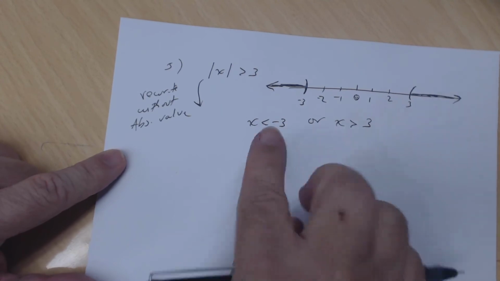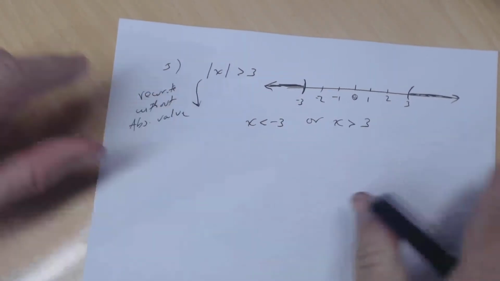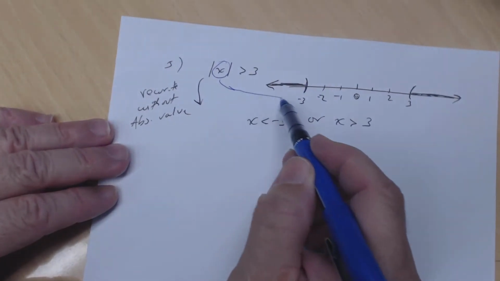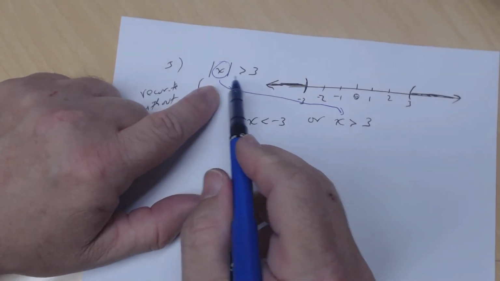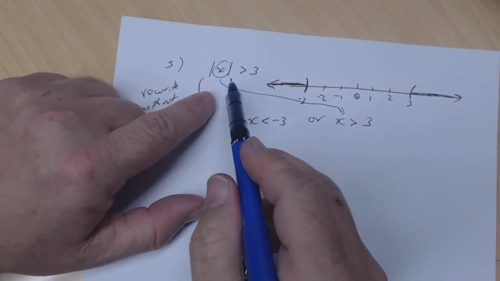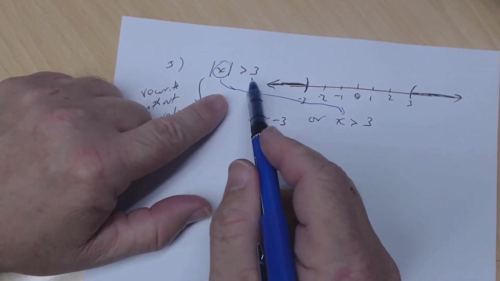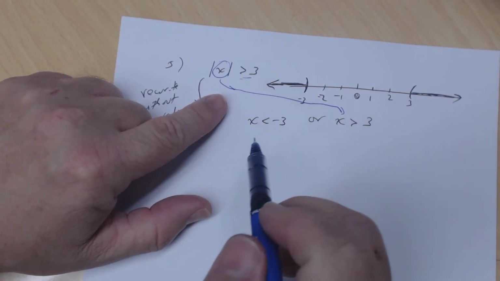All right, so notice how it looks. This expression right here, the expression in the middle, you're going to rewrite it without the absolute value bars. You're going to say x is greater than 3, or you're going to say x is, and then you're going to reverse these. You can say less than the opposite.